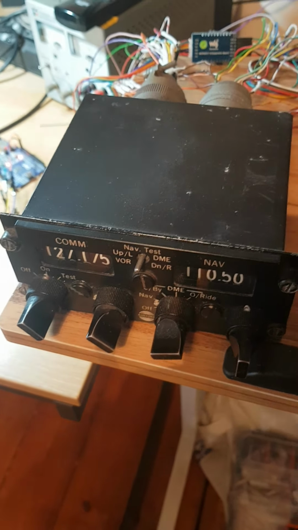So if I change the receiver over to receiver 2, because unfortunately the DME and the NDB are the same position, it comes out to be the same value.